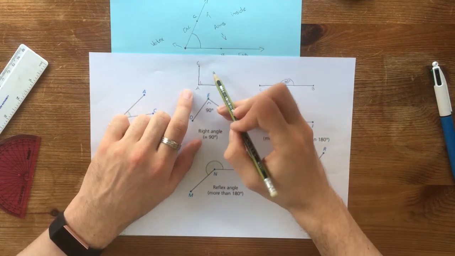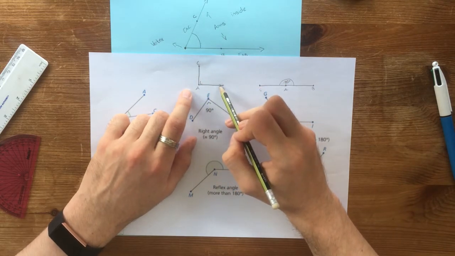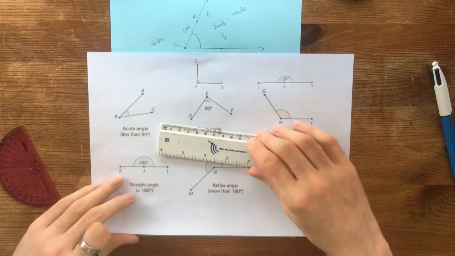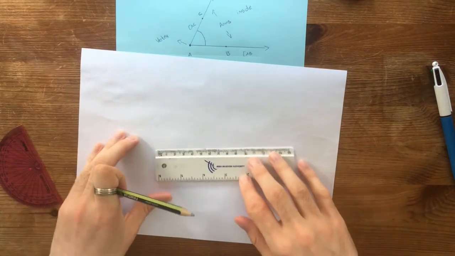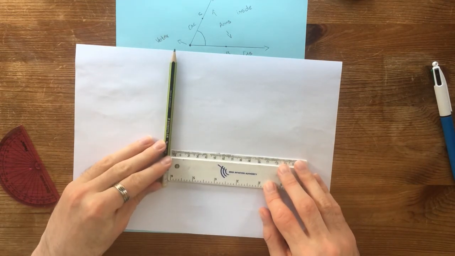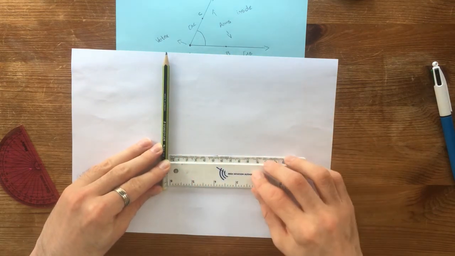When it's straight up in the air like this, it's a right angle. I sometimes use my ruler and my pencil. I'll show you here. That right there is a right angle. It's going straight up. It's a perfect right angle.